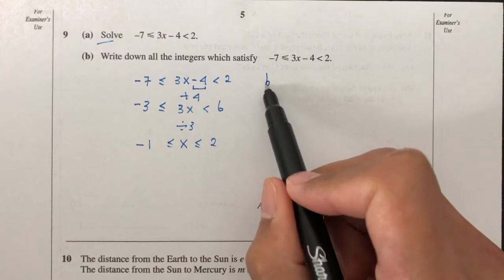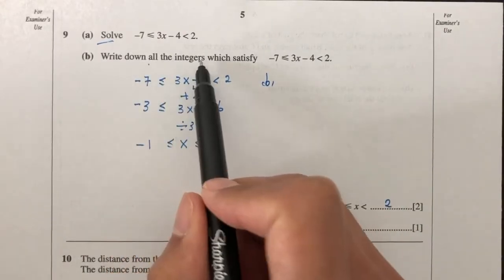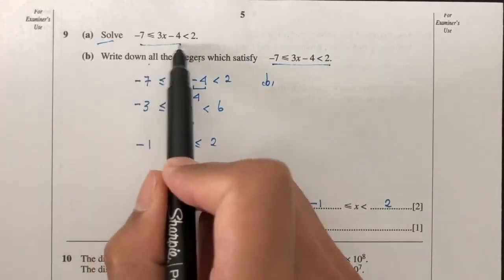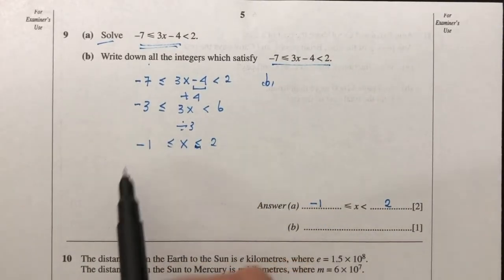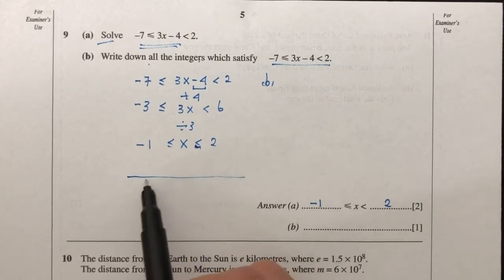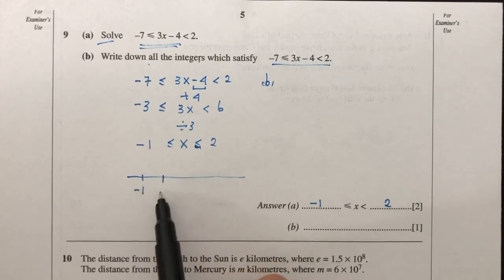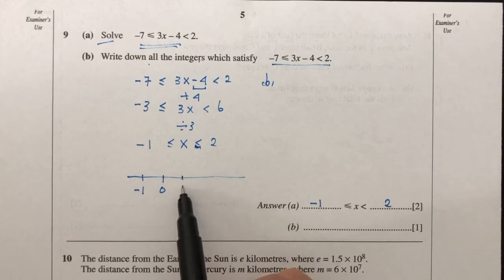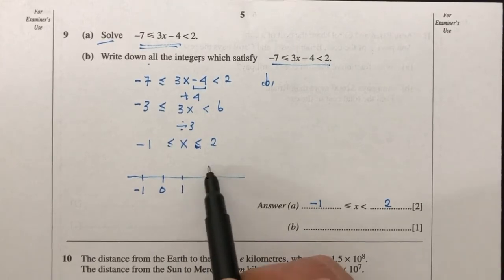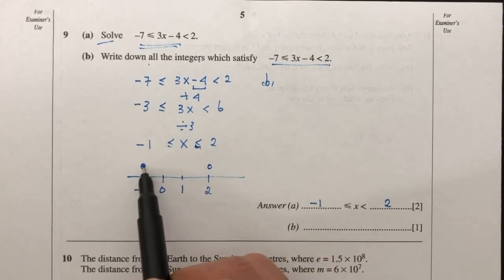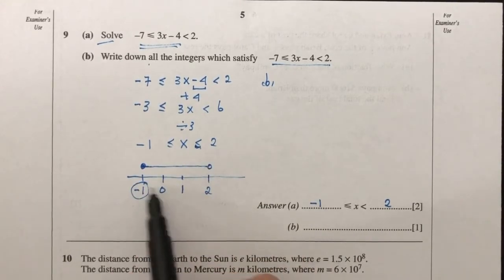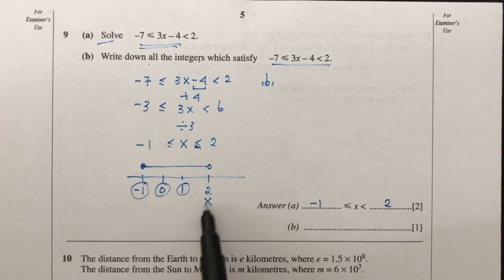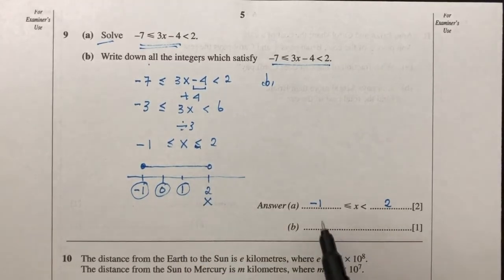Now for part B, it says write down all the integers which satisfy the same inequality. So you see x is between these values. Let's write down: this is minus 1, this is 0, this is 1, and 2. So 2 is not inclusive, but minus 1 is. The integer values in between will be these, but not 2 because it is not inclusive. So the values will be minus 1, 0, and 1.